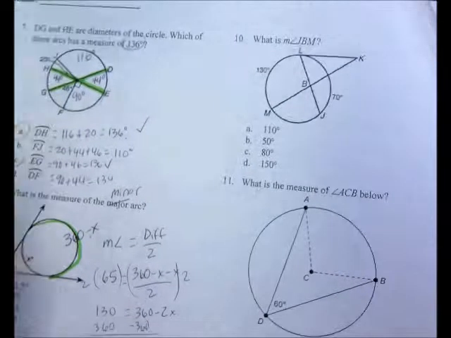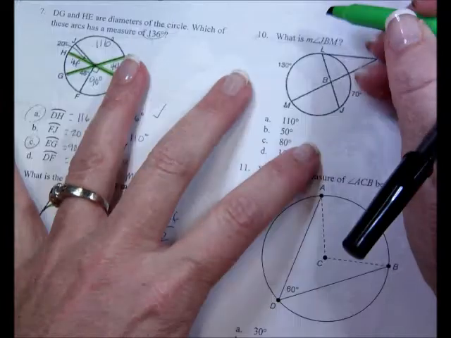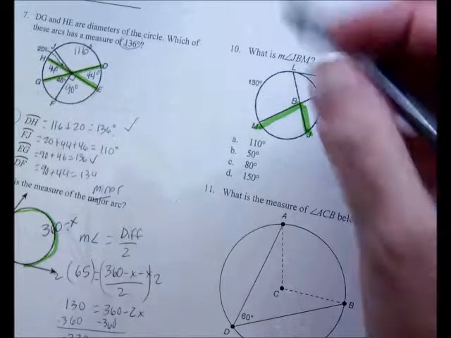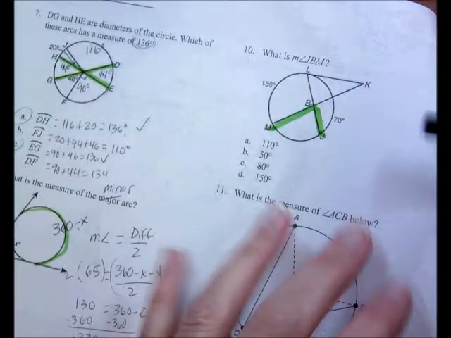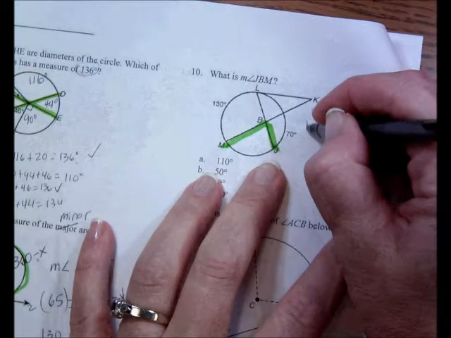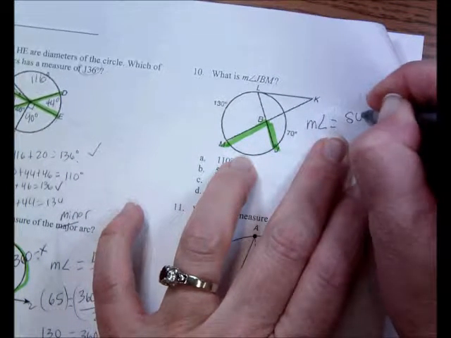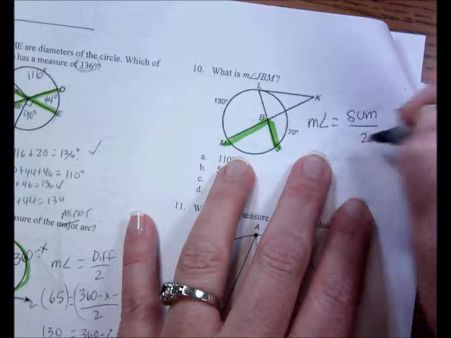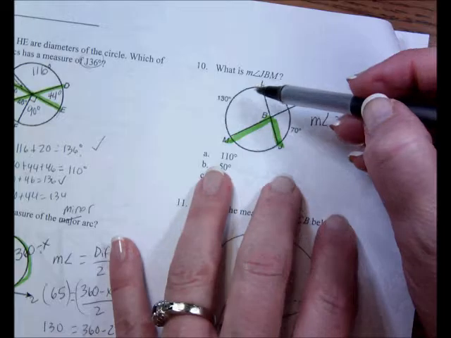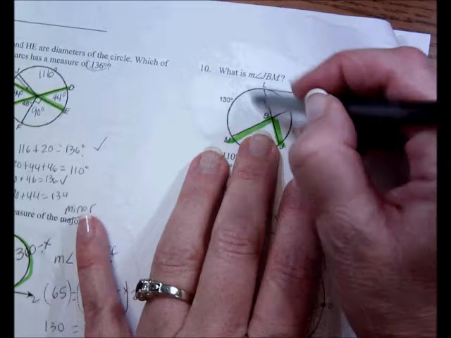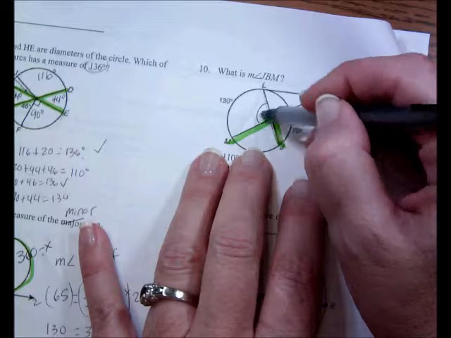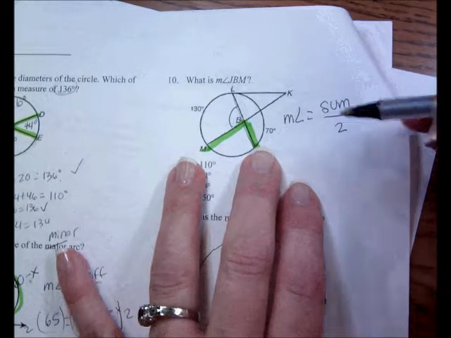Number 10, you are asked to find the measure of angle JVM, but you are not given the arcs to find it directly. Because the vertex is inside the circle, the measure of the angle is equal to the sum of the arc that it intercepts and its vertical angle's intercepted arc, divided by 2. But I can find this angle here, and then those two angles together have to be 180.